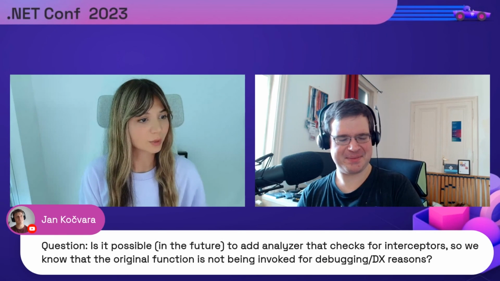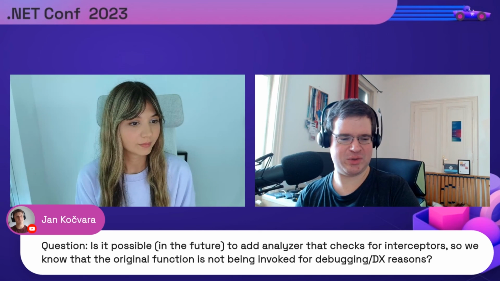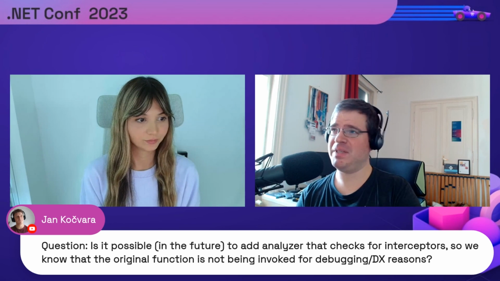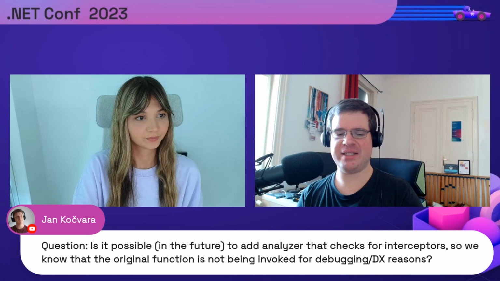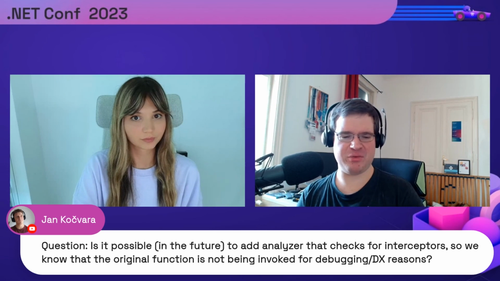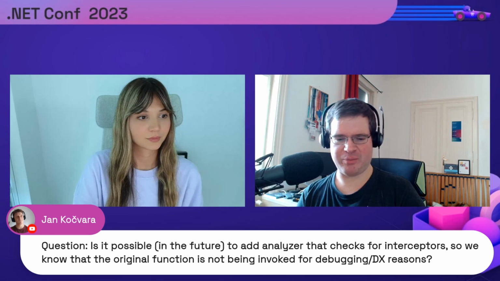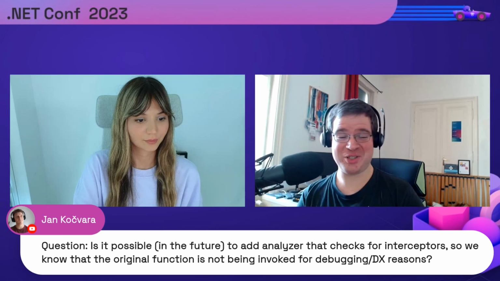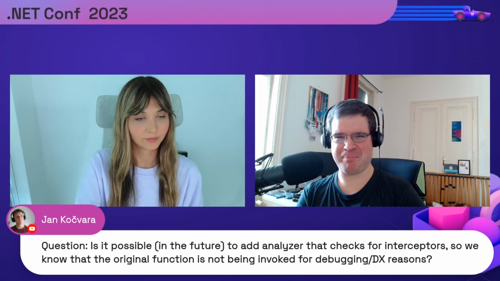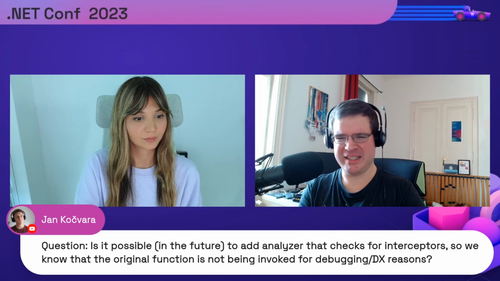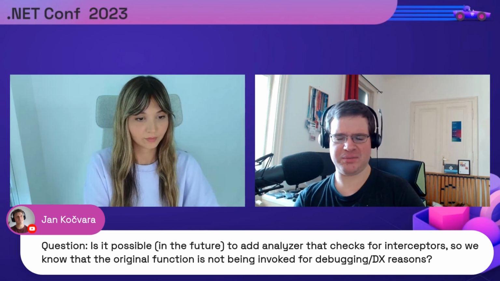I think we can go for one more question. Is it possible to add an analyzer that checks for interceptors? Yes. I'm not 100% certain if the analyzer sees source-generated code. Well, if it was a handwritten interceptor, then definitely yes. If it's a generator, I'm not 100% certain. I need to check up on that. Actually, on my stream in 2 weeks, we have the next session. We're trying to build a .NET tool that goes into your project, searches all the interceptors, and lists them. But since it's a .NET tool that's a little bit later in the pipeline, I'm not certain if an analyzer could do that too. But technically, it could. There may be a chicken and egg problem, which comes first.